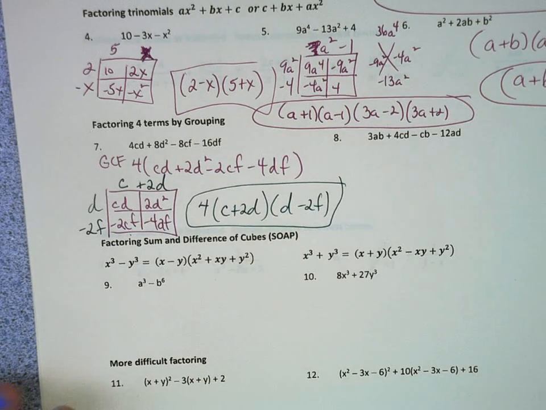If you forgot to take out a GCF and did this, you can always do it at the end, because that happens a lot. But just make sure when you're done, none of your parentheses have a GCF.